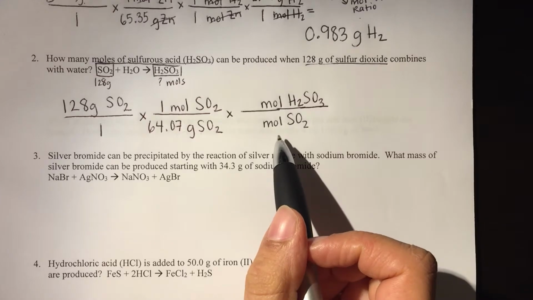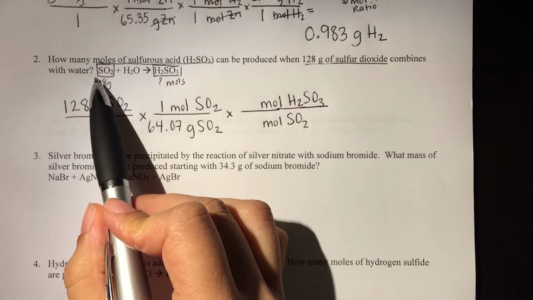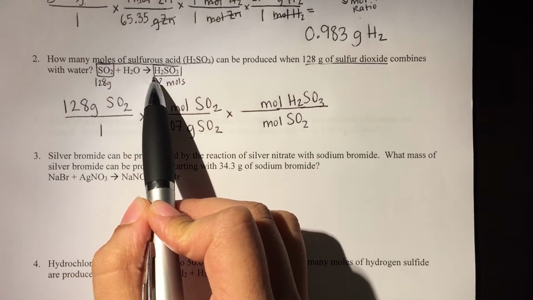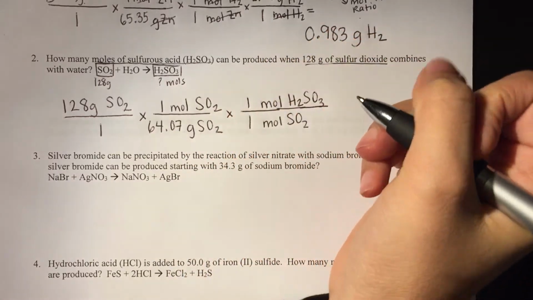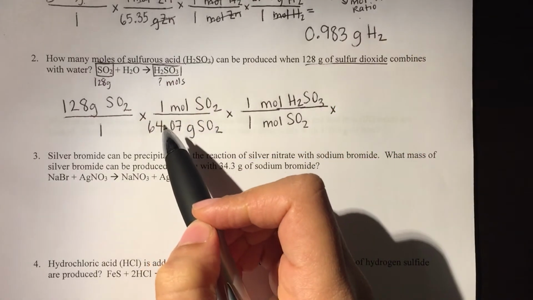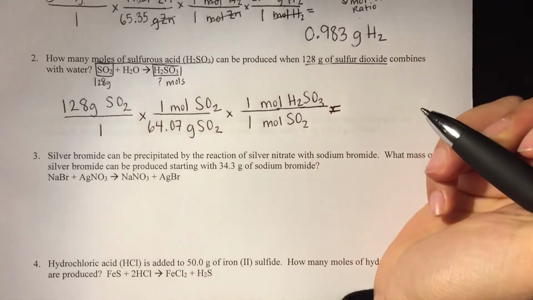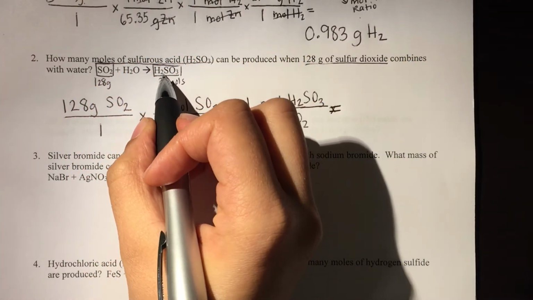And if I look at my problem, there's 1 sulfur dioxide for every 1 sulfurous acid. So this is a 1-to-1 ratio. Now we're not done, because actually, I'm sorry. We are done, because I want moles of sulfurous acid.